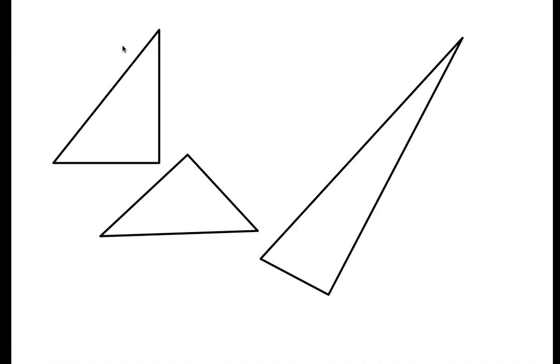So I want us to think about these right triangles. All of these are right triangles. There's a right angle here, a right angle here, a right angle here. And so say we were interested in looking at a particular angle in that triangle. So I'm going to choose this angle, I'll choose this angle, I'll choose that angle.